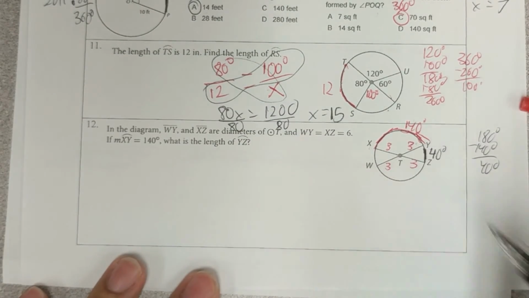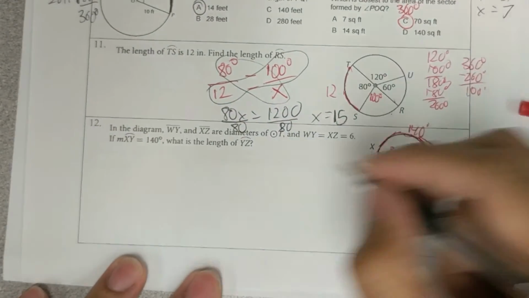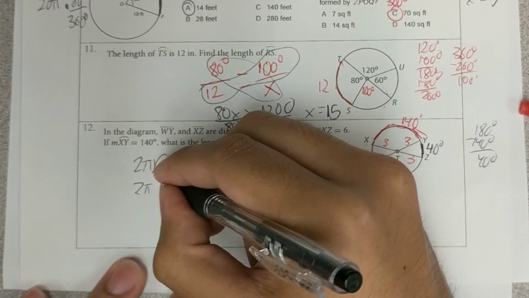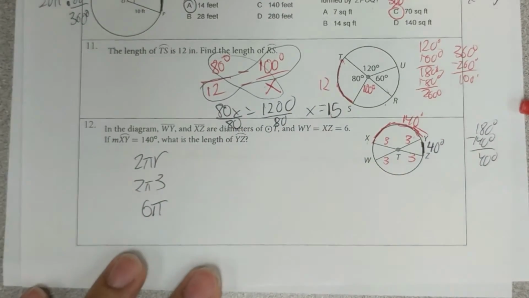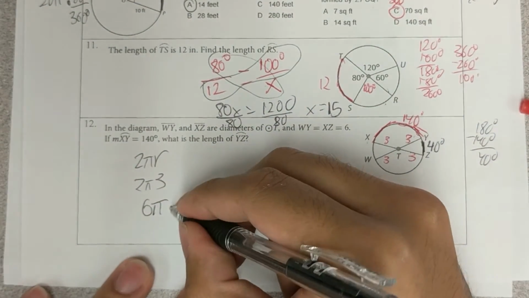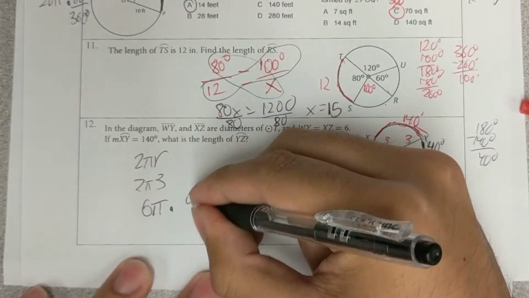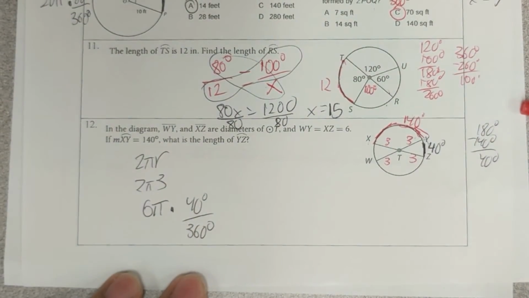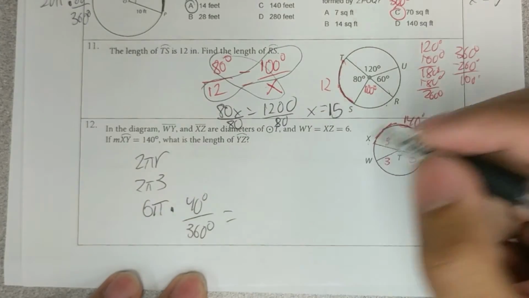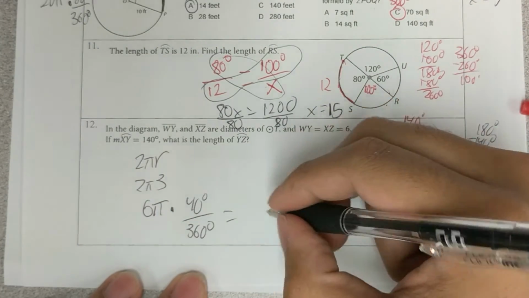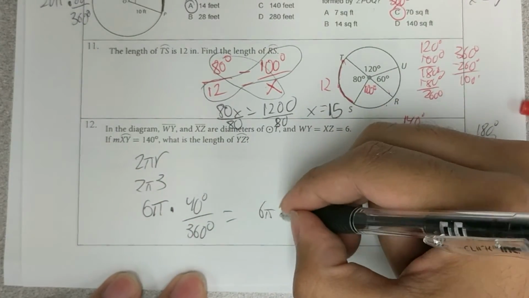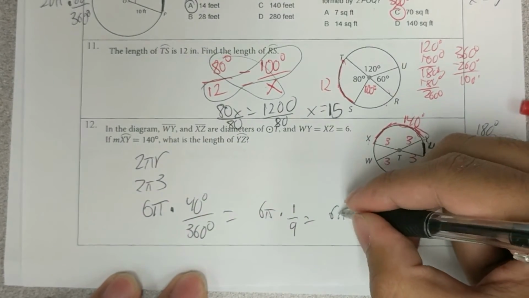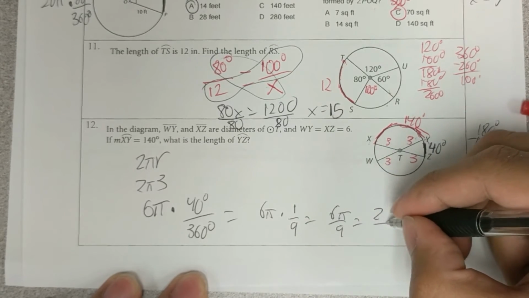We want the length. So the full circle is the circumference, 2 pi r. In this case, 2 times pi times 3. The full circle has circumference 6 pi. But we only have 40 out of the full 360 degrees. Okay, so multiplying this, we get 6 pi times, we can reduce this to 1/9. So that equals 6 pi over 9, which reduces to 2/3 pi.